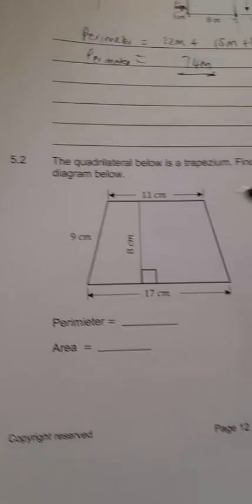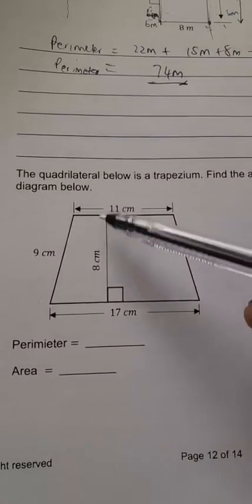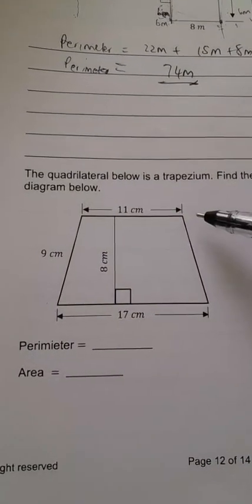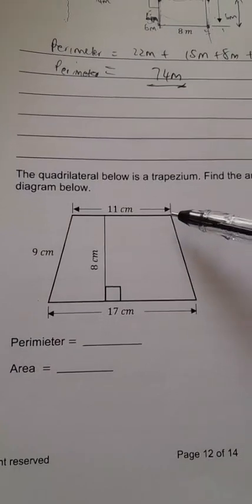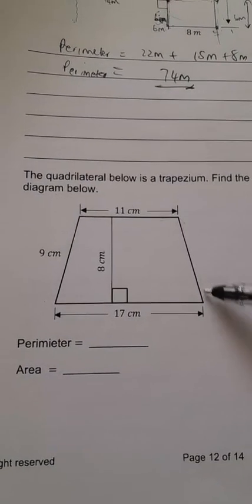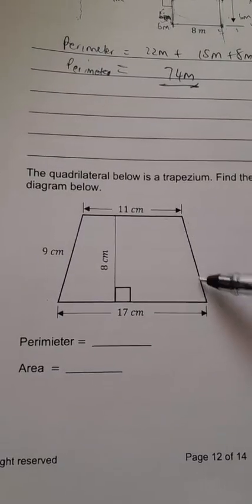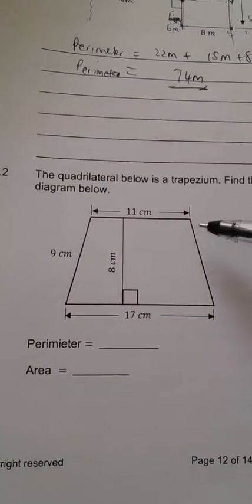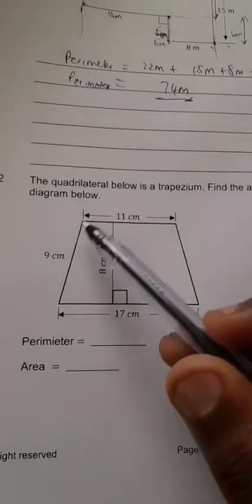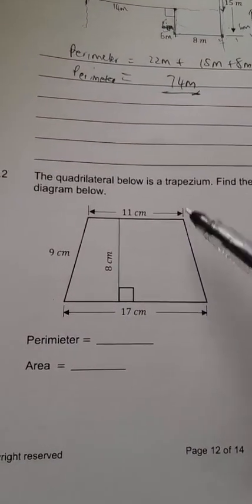So here we are. The question: how then do we find the missing side? We need to find this missing side. Yeah, the other side is 9 centimeters, but we cannot assume.